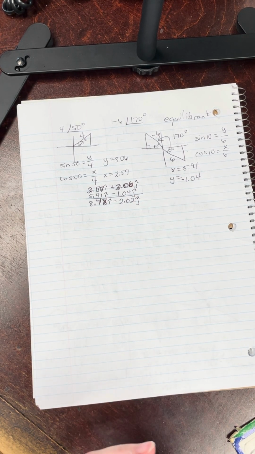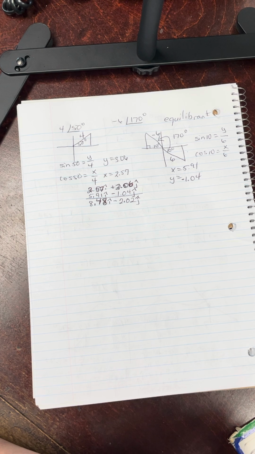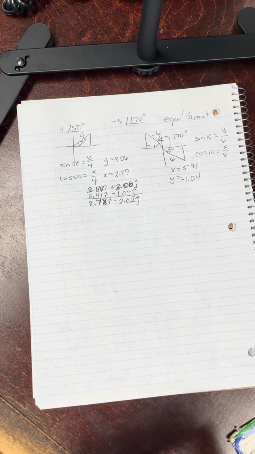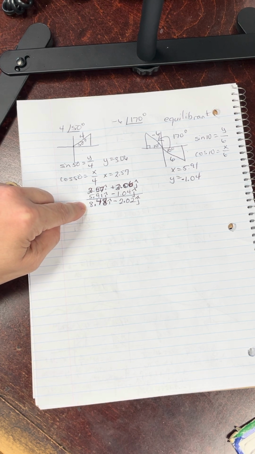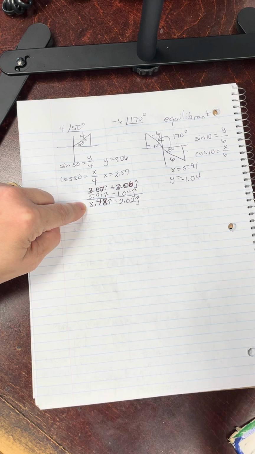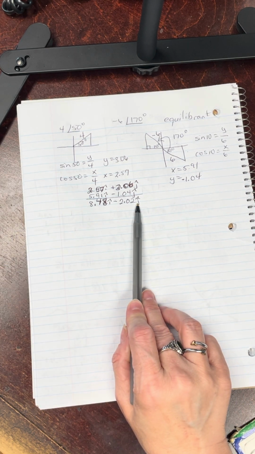Okay, so now we know what our answer is in rectangular format for the resultant. I've not dealt with equilibrant. All right, so now if I put it in, I can do this two ways. I can go ahead and convert it to polar and then fix it, or I can, and I said equilibrant means you're changing the sign on both.